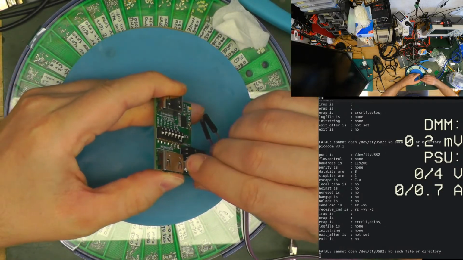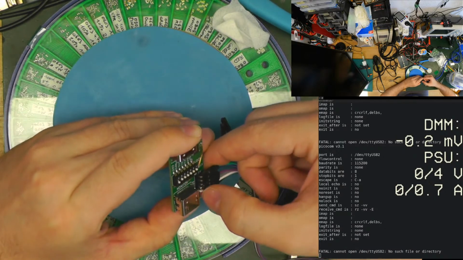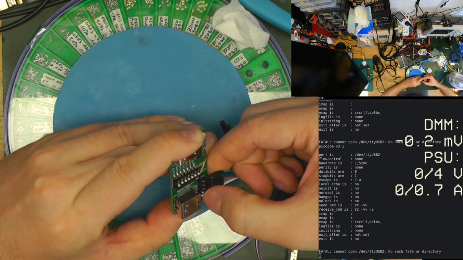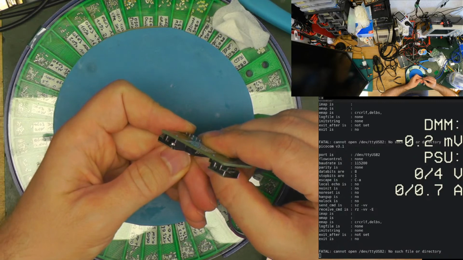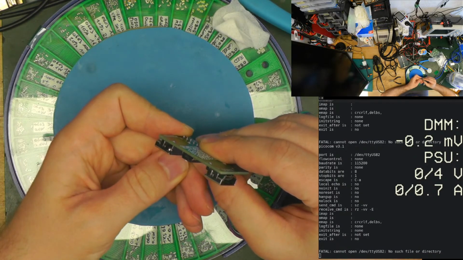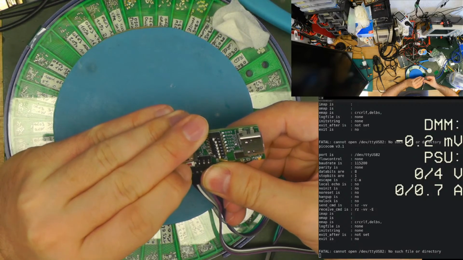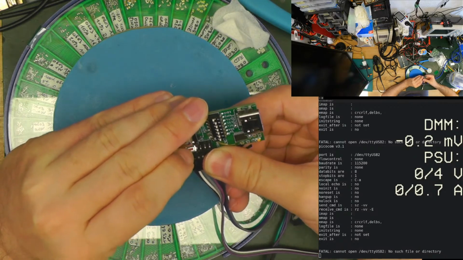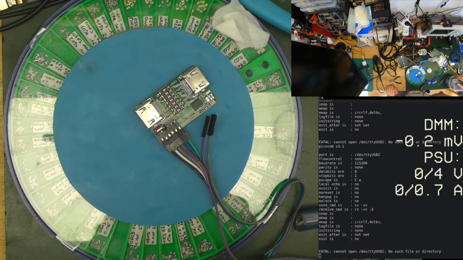And does it click? It's mushy. I don't feel the click. Did I break it? It's a clicky button, right? Where's my other one? Where's the one which was working? Here.